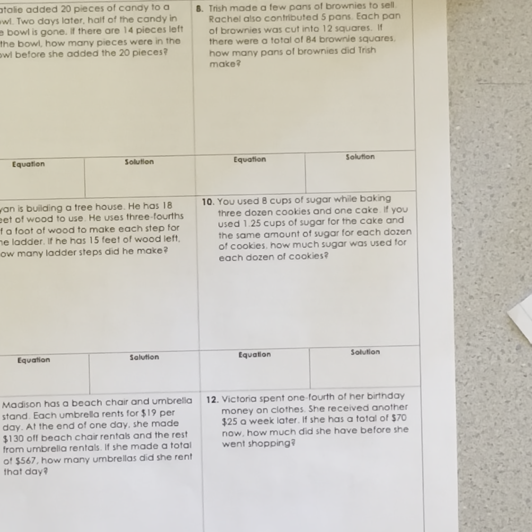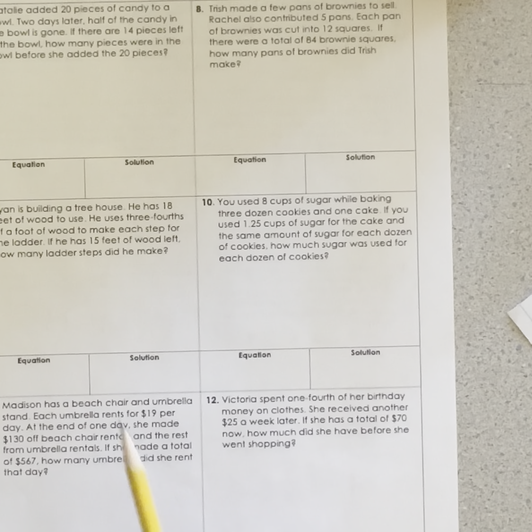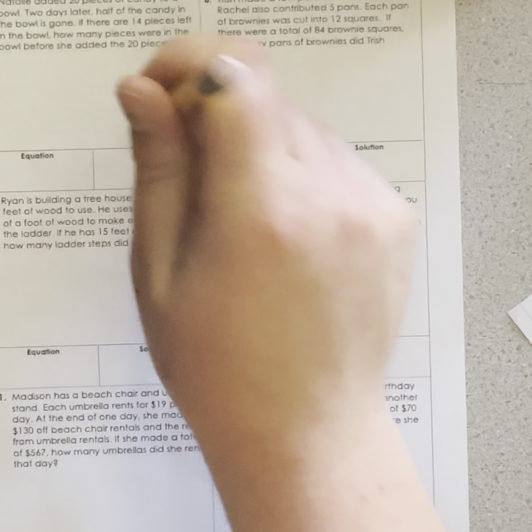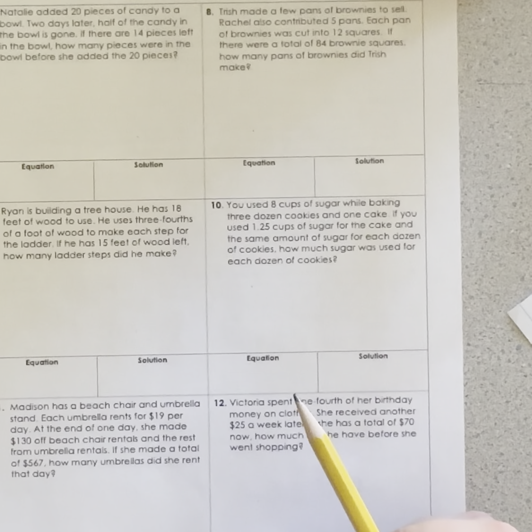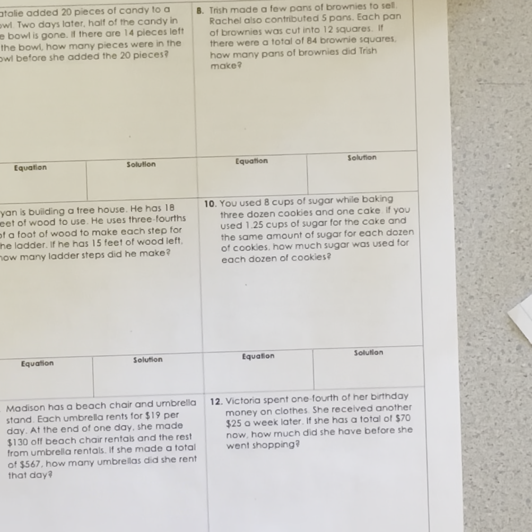I want to go over another age question. I don't know if there is. All right. Y'all are going to do the 6 on the back. And write your equations and your solutions.